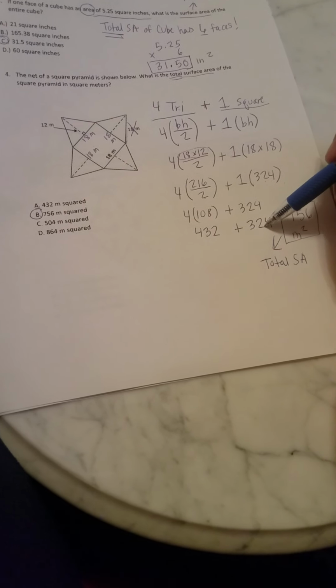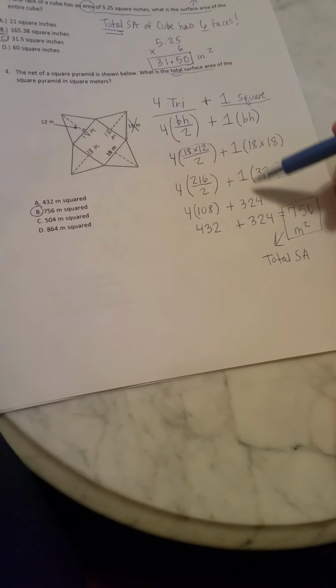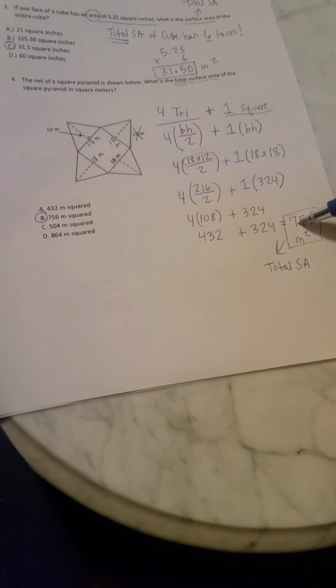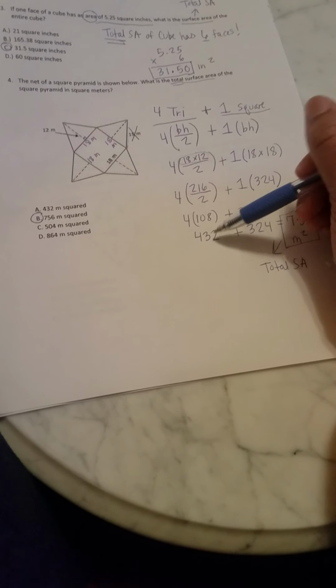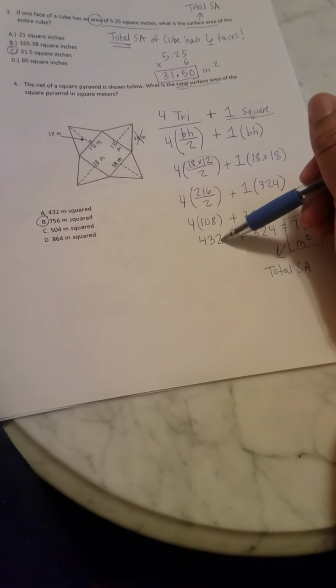Now, if they were asking for lateral, you will not include the base. So basically, you would just take away the base, which is the square, the one in the middle. So it'd be 756 minus 324. That should give you just your triangles, which is 432. So this would be your lateral if that's what you were looking for. Okay, so just in case, that is how you find your lateral, is to take away the base. So your base would have been your square. Okay, but they want it total, so you have to include both. All right.